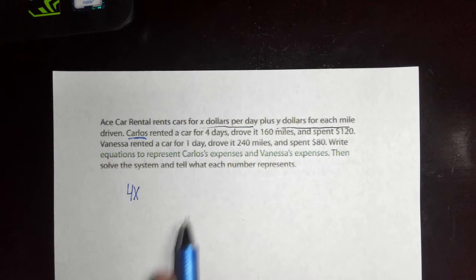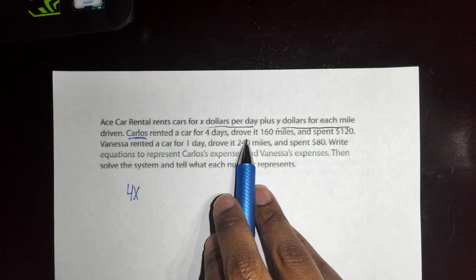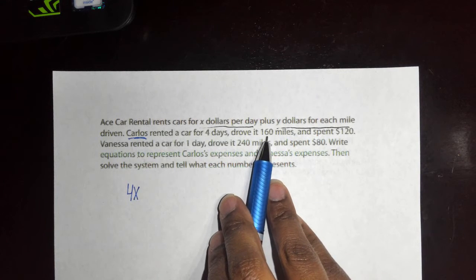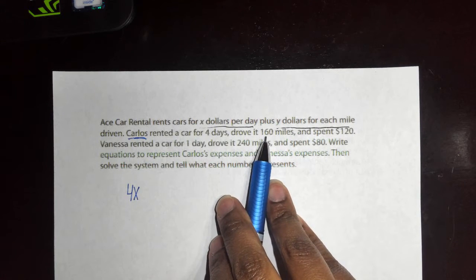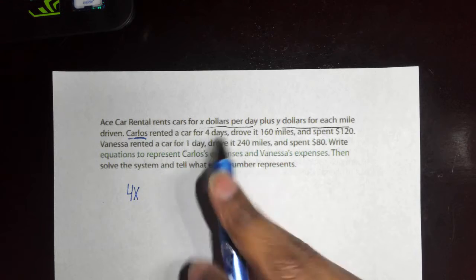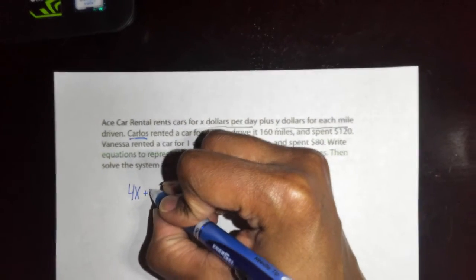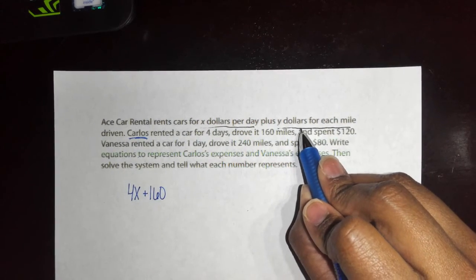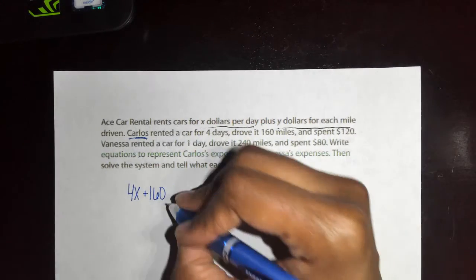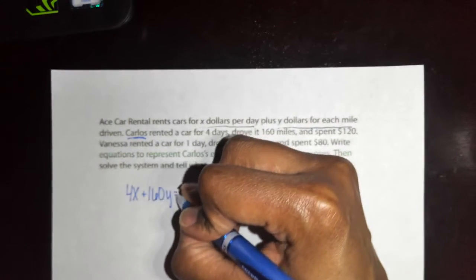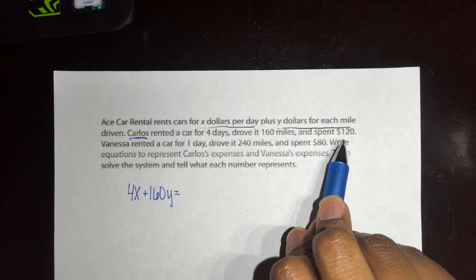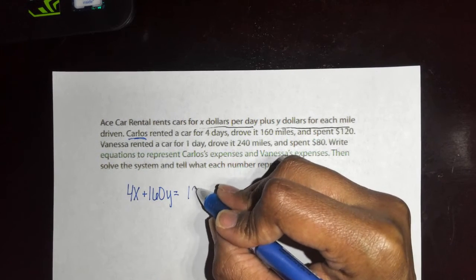4X plus the number of miles. We know that Carlos drove the car for 160 miles. Y is how much it costs per mile, so 160Y. And then the total amount of money that Carlos spent was $120, so we're going to say that's equal to 120.